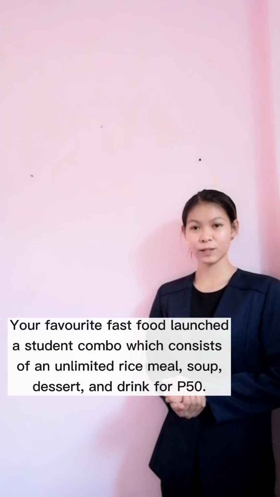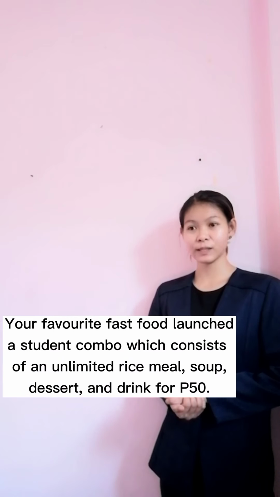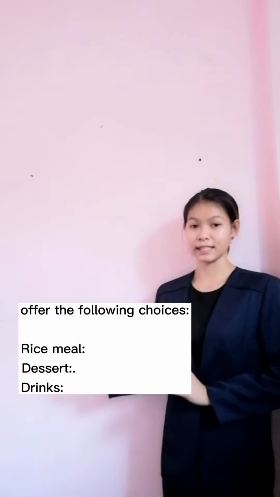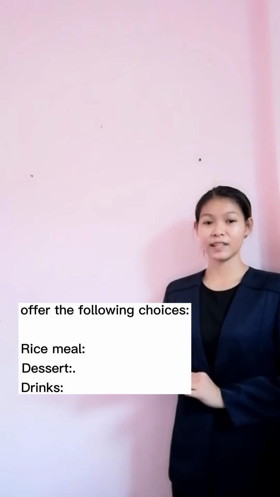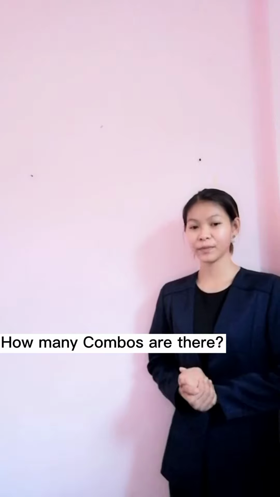Example number 5. Your favorite fast food lunch student combo will consist of an unlimited rice meal, soup, dessert, and drinks for 50 pesos, offering the following choices: meal, dessert, and drinks. How many combos are there? For the rice meal, we have tocino, tapa, longganisa, hotdog, and bacon. So we have 5 choices.